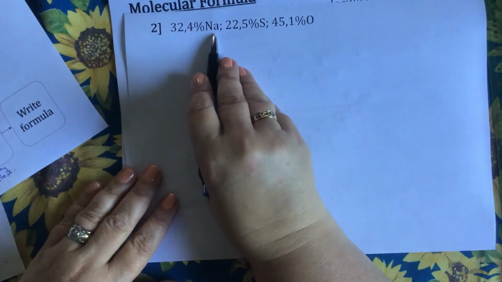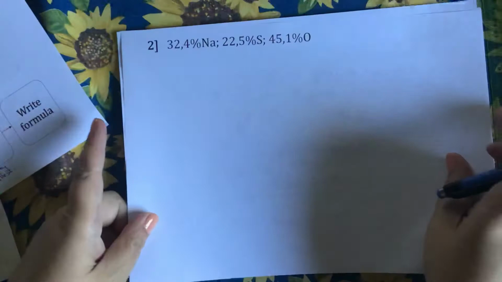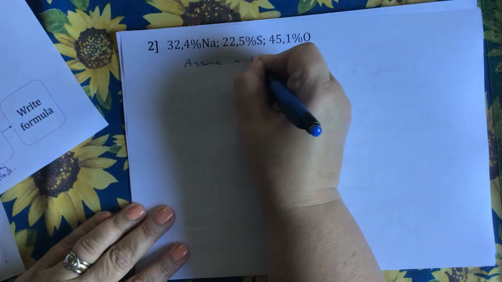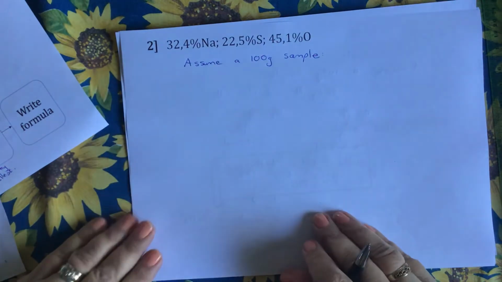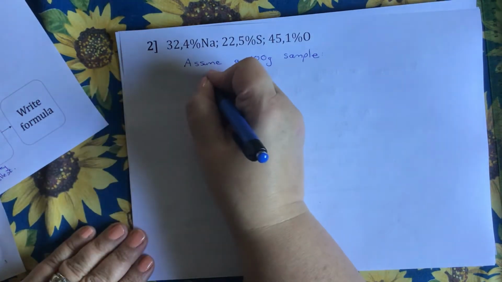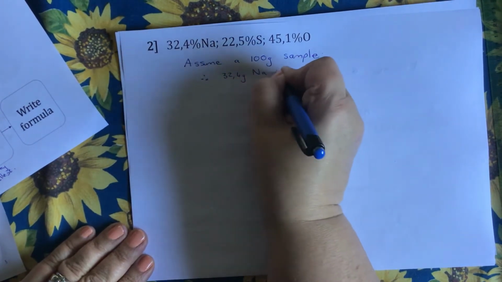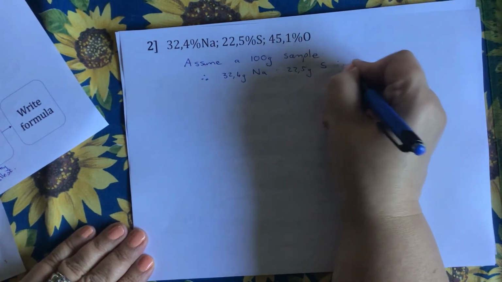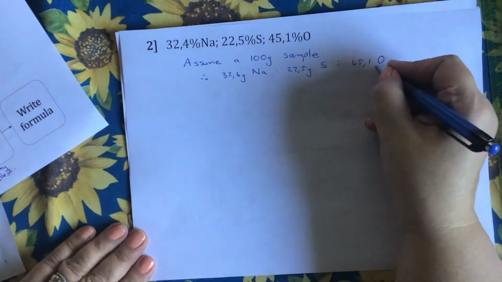This time we have sodium, sulfur, and oxygen. It's given as percentages. So step 1, assume a 100-gram sample. So if I have a 100-gram sample, therefore I have 32,4 gram of sodium, 22,5 grams of sulfur, and 45,1 gram of oxygen if my original sample was 100 gram.